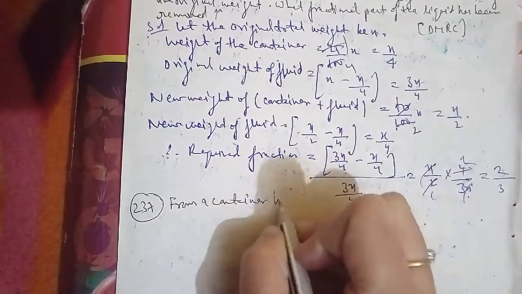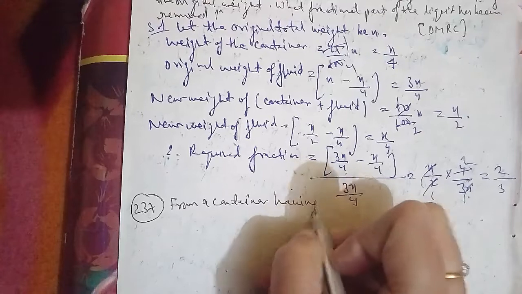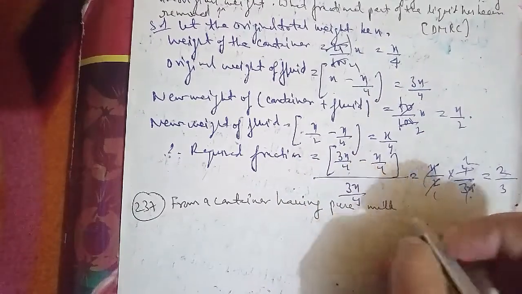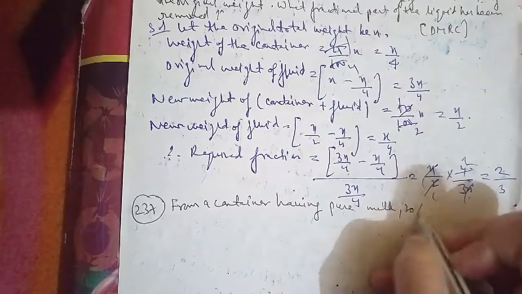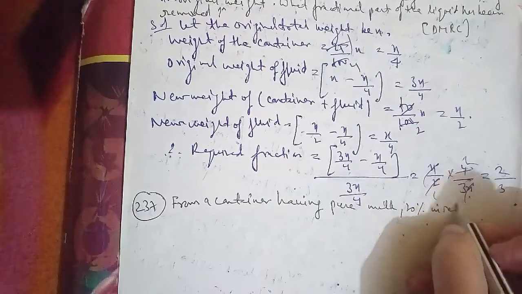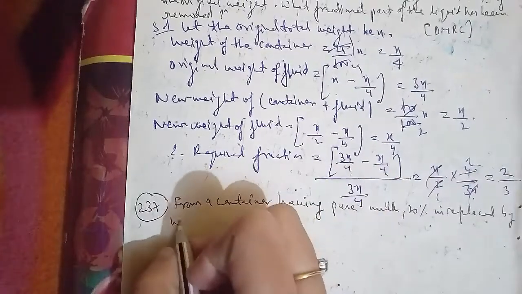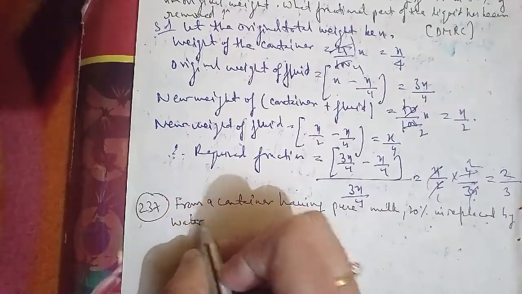At the end of the third operation, the milk is. This has been asked in SSC examination paper.